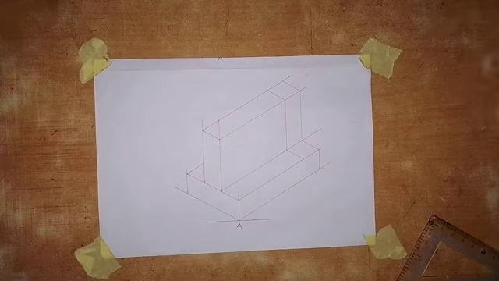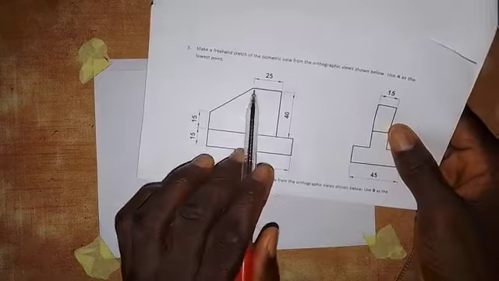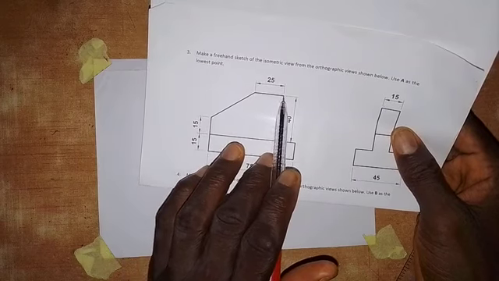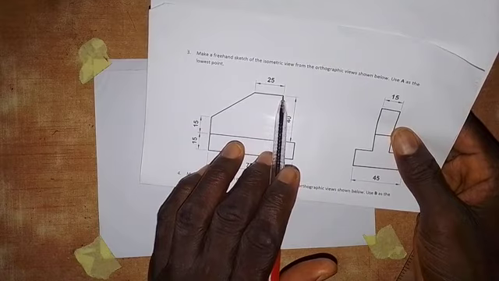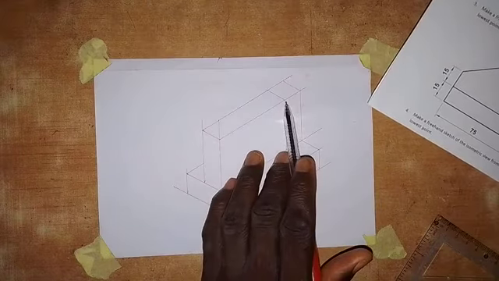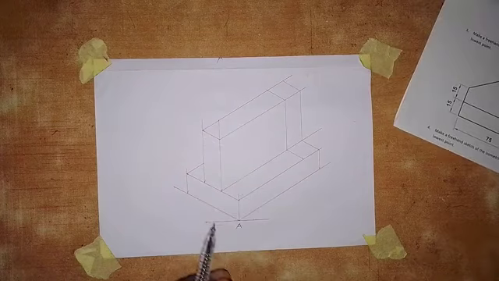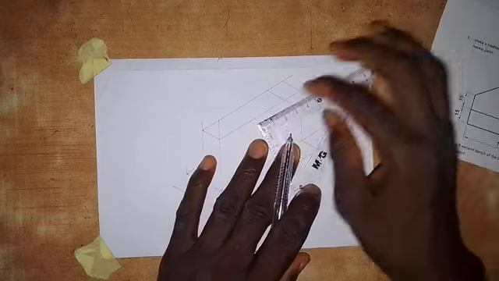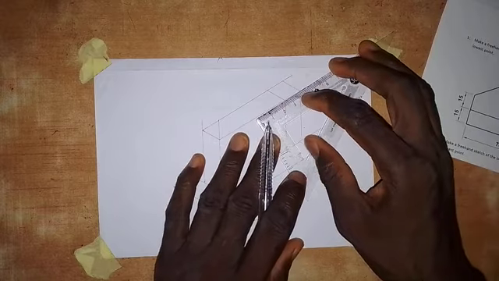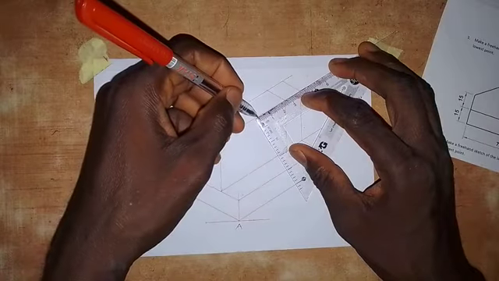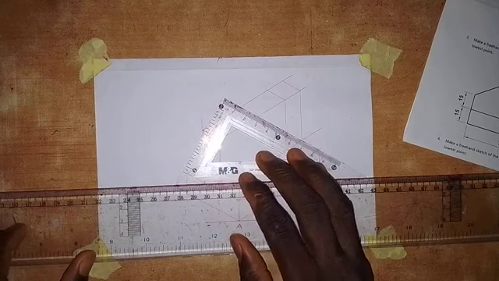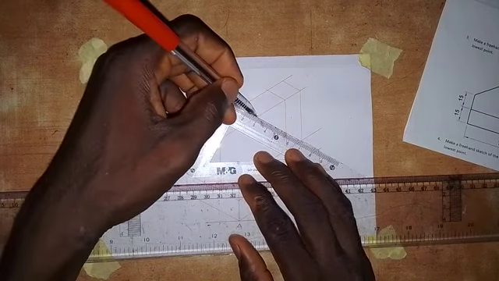Alright, so now, next we need to locate this point, and this point, from this line, which is this point here, is 25 millimeters forward. So come to this point here, to the point at this end. So take 25 millimeters forward. So this is 25 millimeters. So transfer this point with the 30 degrees set square set like this. So transfer it to this point.